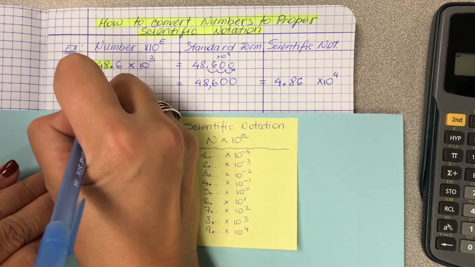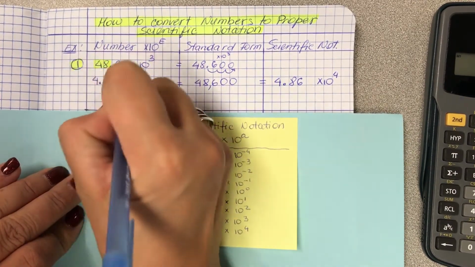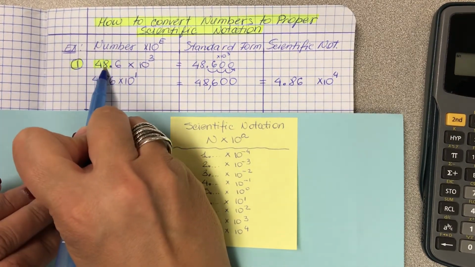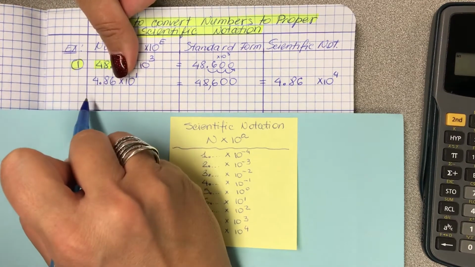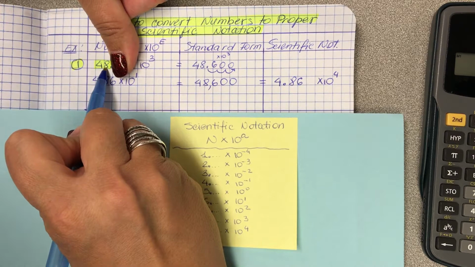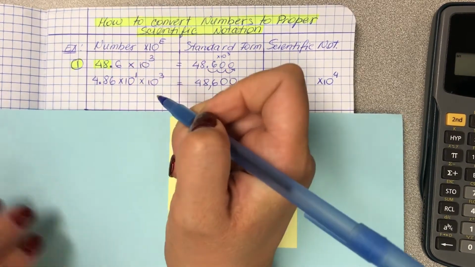So that would be 4.8 and bring down the 6 times 10 to the first power. So 48 is, if I ignore the 6 for now, 4.8 times 10 to the first power. Then bring down the 10 to the third.